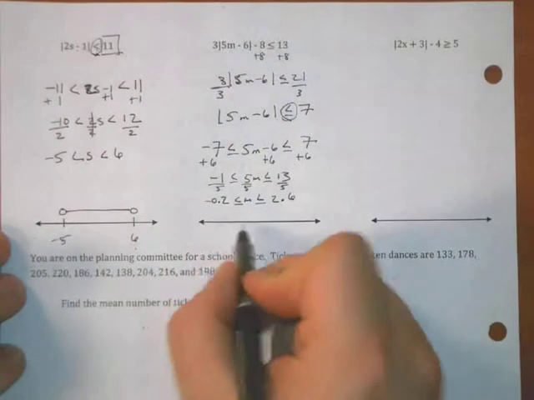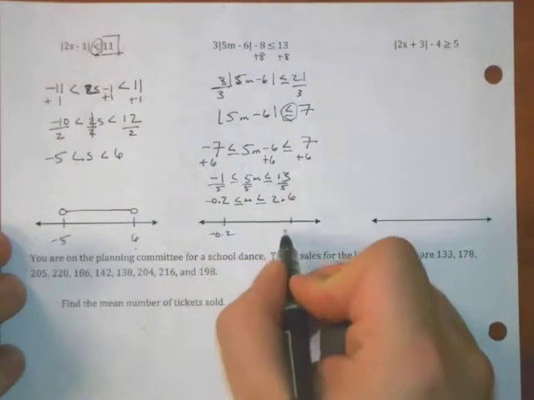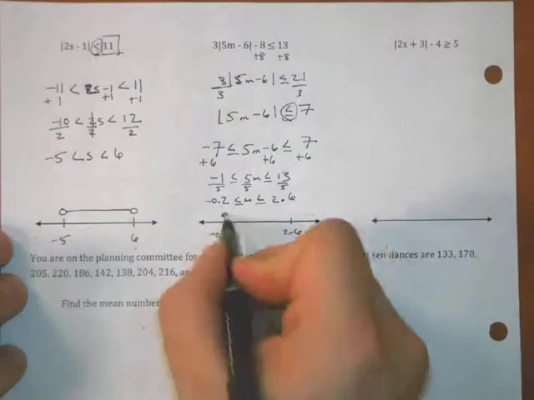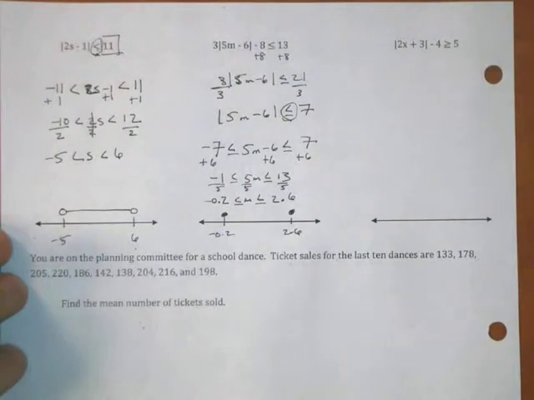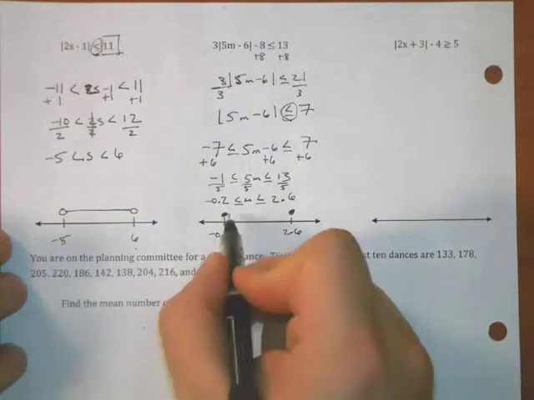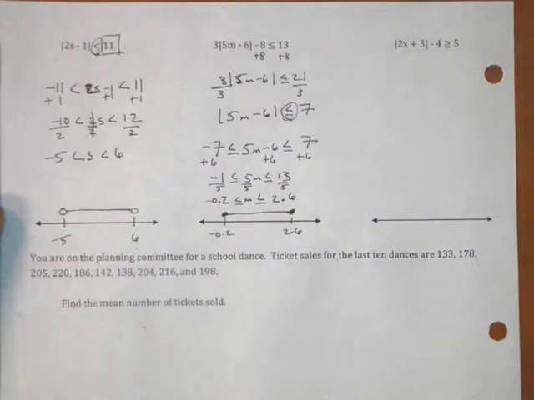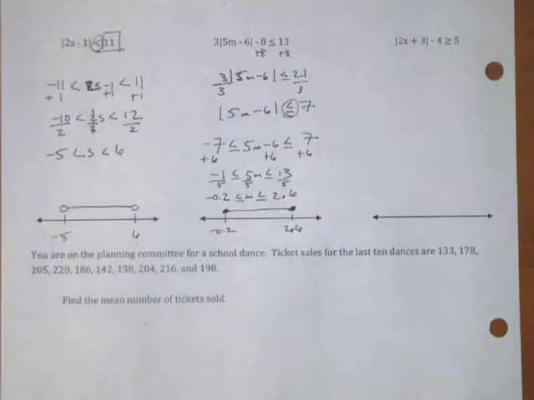We're equal to. So then if m is somewhere between negative 0.2 and 2.6, filled in circles. And then how do I finish? How do I draw the line? Am I going outside or between? Hence a between inequality. Is that 26 or 2.6? It should be 2.6. 13 over 5 is 2.6.